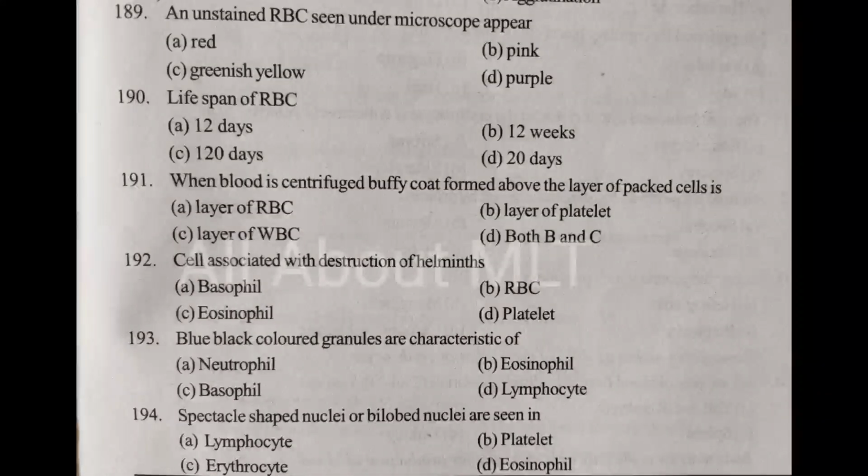An unstained RBC seen under microscope appears: option A red, option B pink, option C greenish yellow, option D purple. Answer is option C greenish yellow. Lifespan of RBC: option A 12 days, option B 12 weeks, option C 120 days, option D 20 days. Answer is option C 120 days.